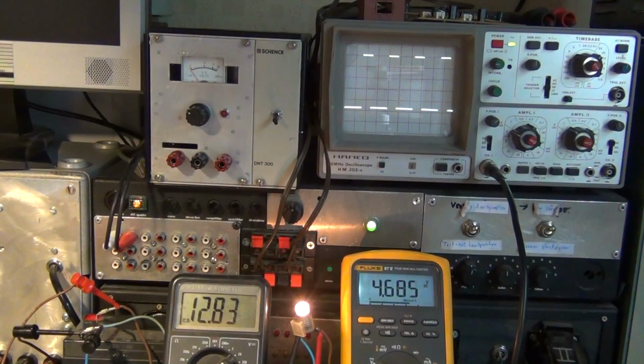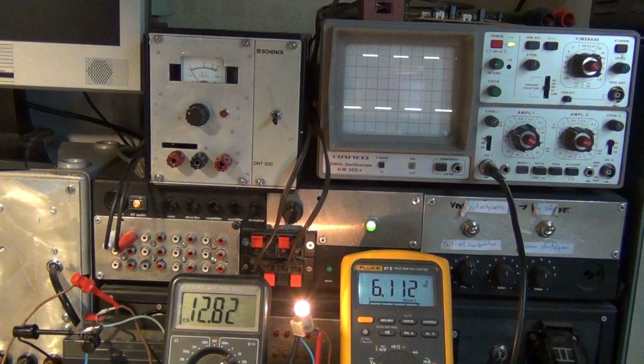And witness how the mean value of the brightness of the bulb increases as I dial up the duty cycle of the square wave generator. And how it dims down as I decrease the duty cycle again.